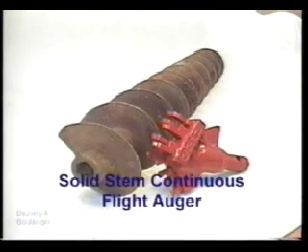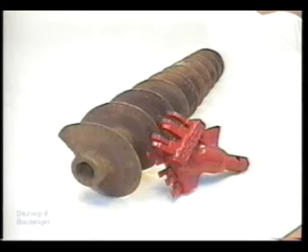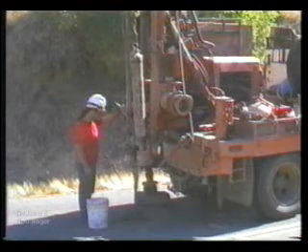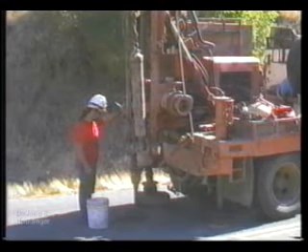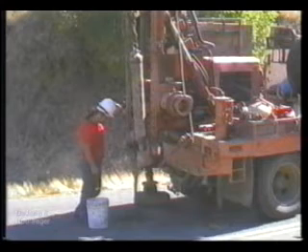The solid stem continuous flight auger method is the simplest drilling system with only two basic components, the drill bit and the auger flights. The drill bit is located at the tip of the drilling stem, with the stem consisting of individual auger flights connected together. When rotating, the drill bit cuts and loosens the soil, enabling the flights to lift the soil out of the hole.